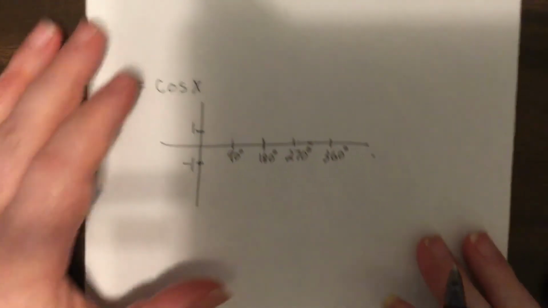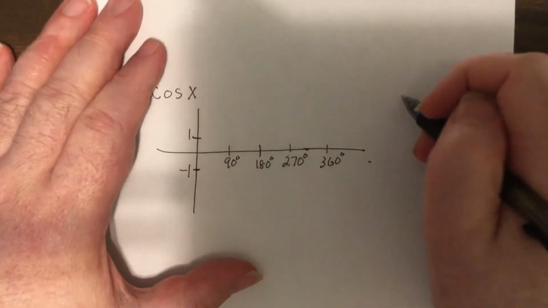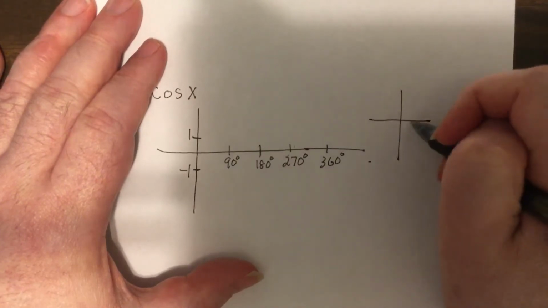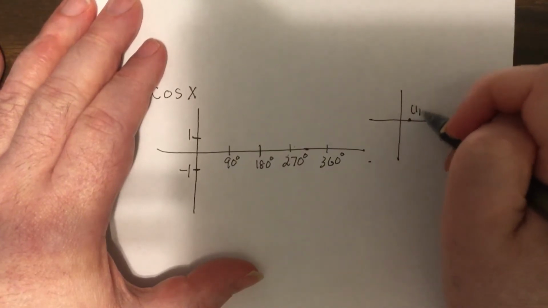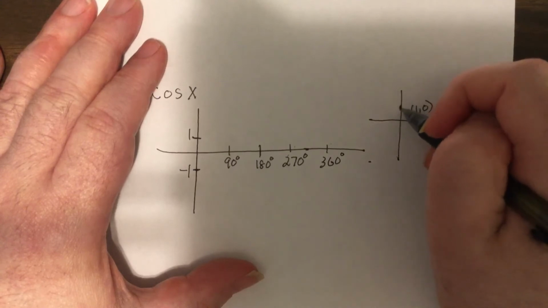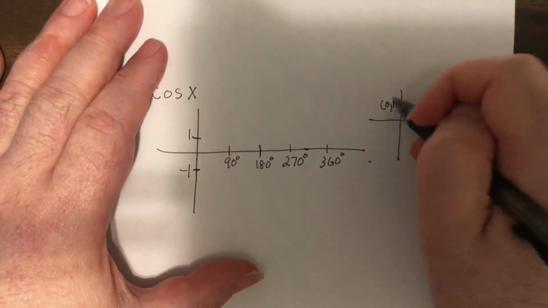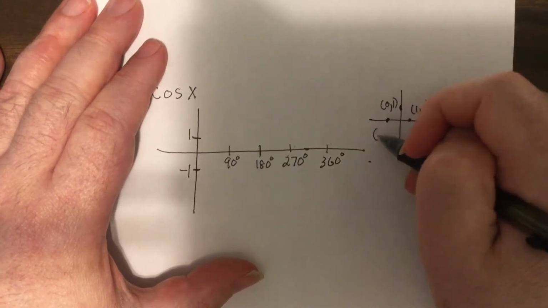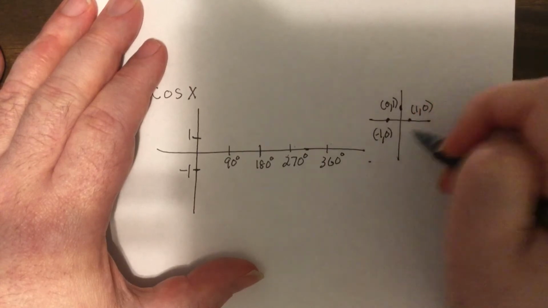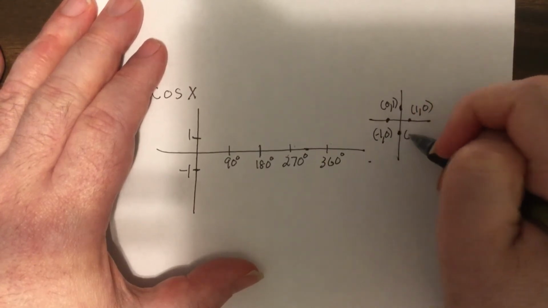So let's look at cosine now. So again, 1, 0, 0, 1, negative 1, 0, 0, negative 1.